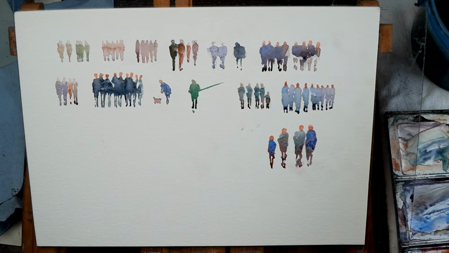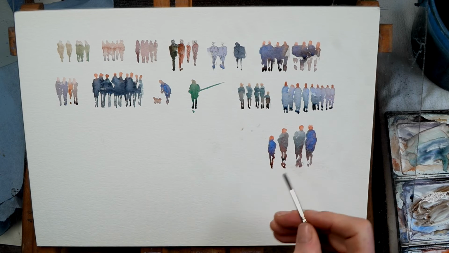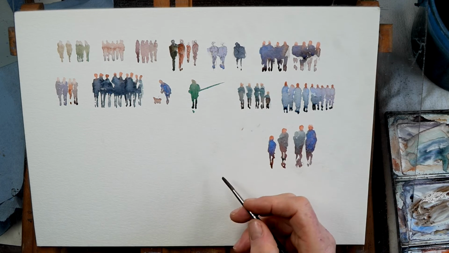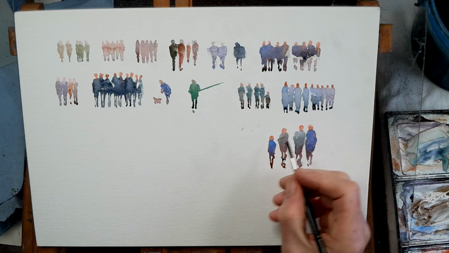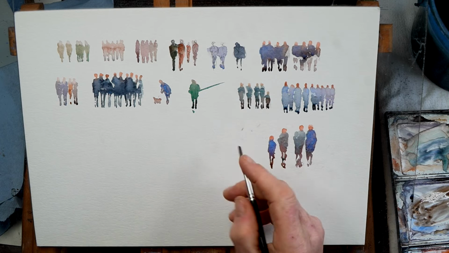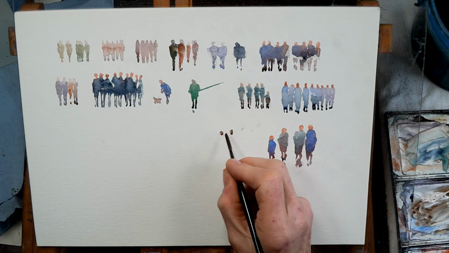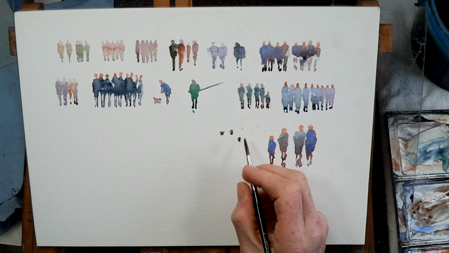Right, so, okay. So there's some more people. Very, very random looks. Nothing in particular. Predominantly all our figures have been appearing to walk toward us with these lovely colours for the heads. You can always add in hair while it's wet. Don't do it once it's dry, you'll have hard marks. But let's do a few people now that appear to be walking away from us.